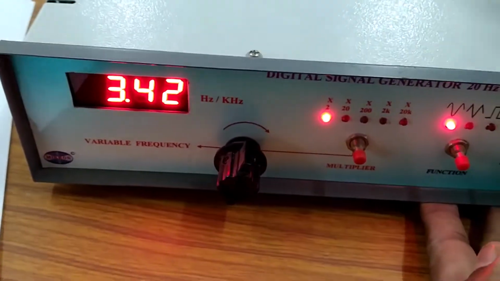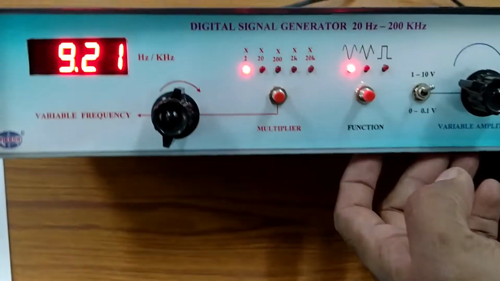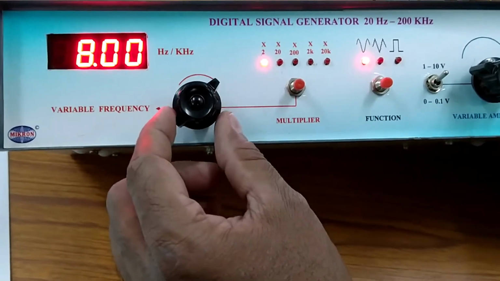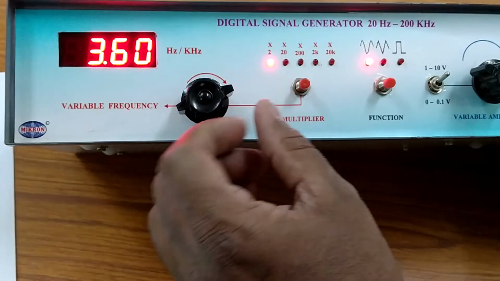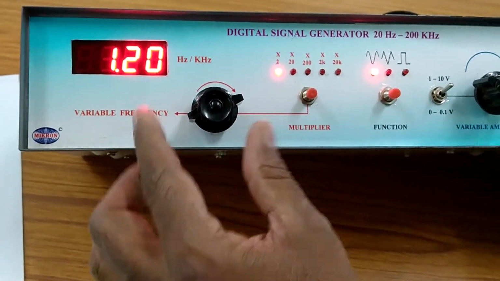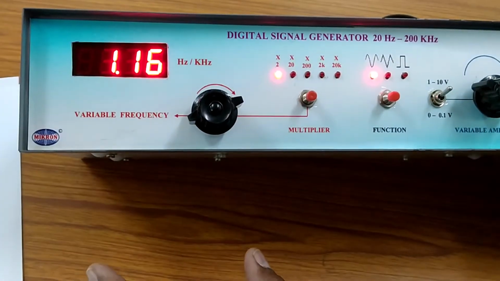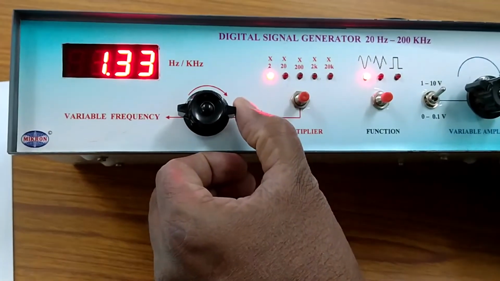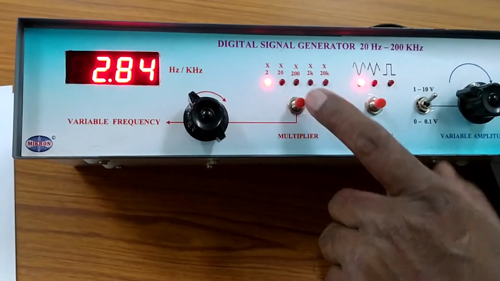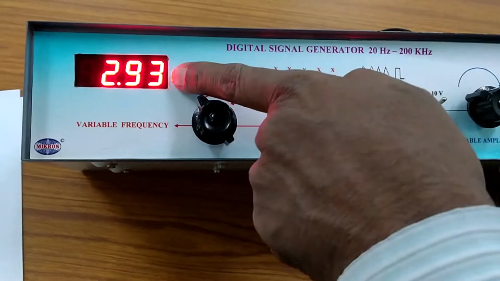So I'm switching on this function generator. You see that if I change the frequency knob, the frequency changes. As it is digital, you wait for some time for the value to stabilize, then note down the values. Here, the display is now multiplied by 2 hertz.